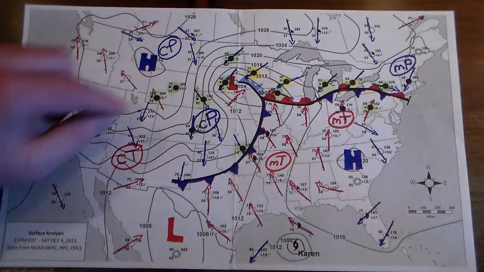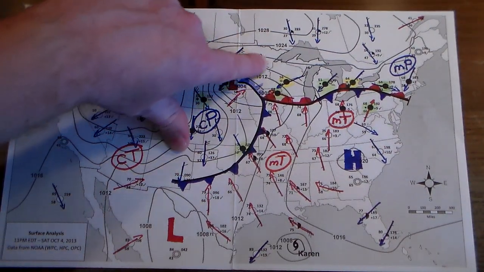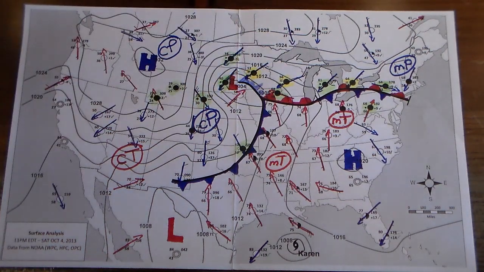So our storm track does the same thing. If this is our low pressure here, we would expect it to move toward the northeast. So for question number 7, you could say we would expect the storm track to move to the northeast. We have another lab coming up in the future where we look at that in a lot more detail.